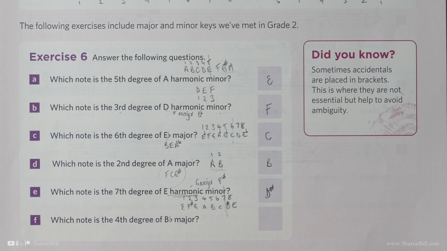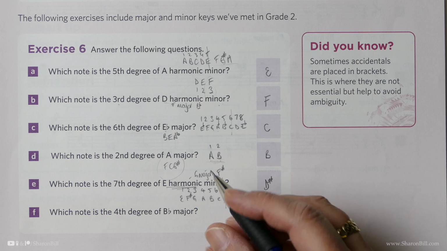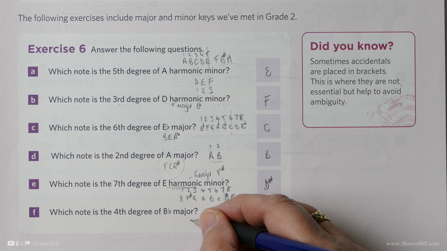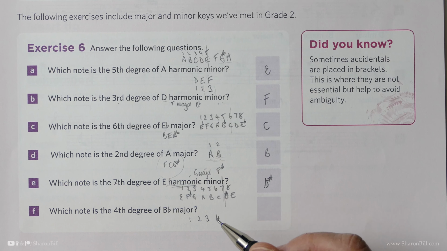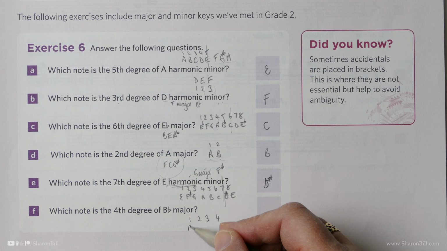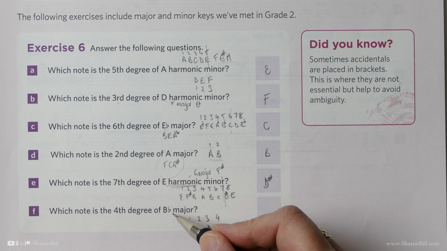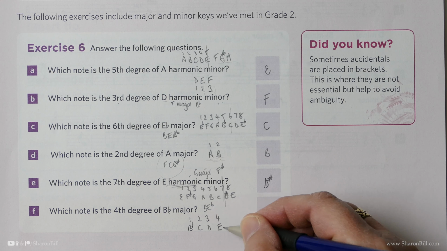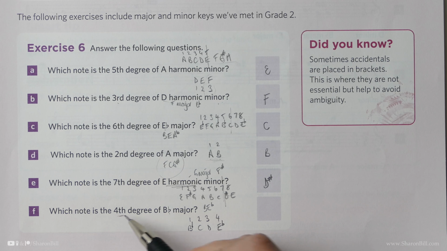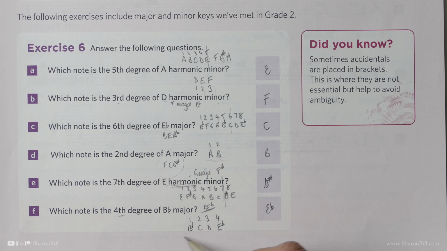And then finally, what's the 4th degree of the B flat major scale? So let's just step out that. 1, 2, 3, 4. We'll just go to 4, I think. B flat, well, we'll do the flats later. B, C, D, E. Now B flat major has a key signature of B flats and E flats, so we have a B flat and an E flat. And so the 4th degree of the scale is E flat, and so if you've forgotten to apply your key signature and just written E, that would not be correct.